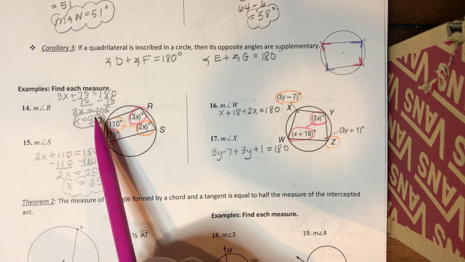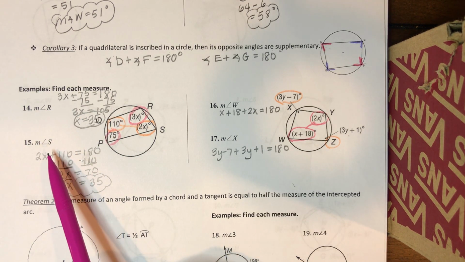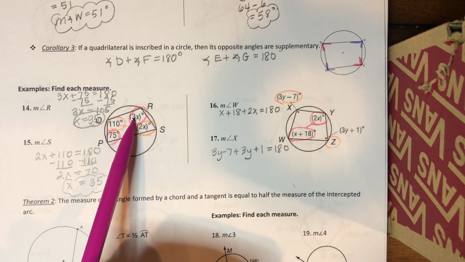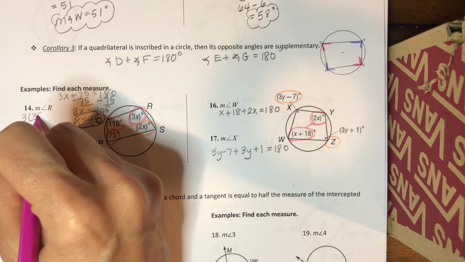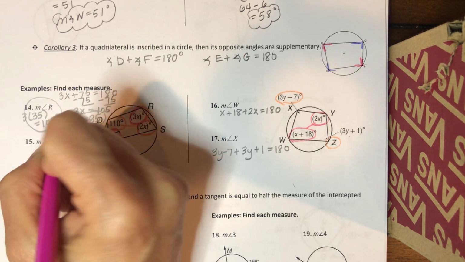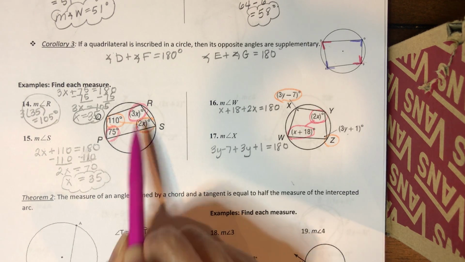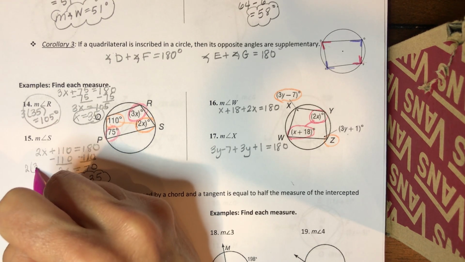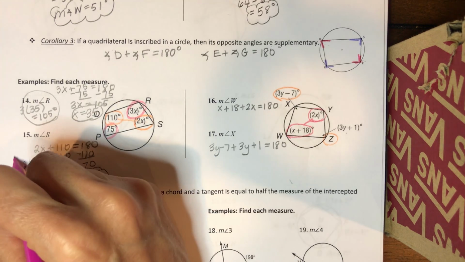You know what I just noticed over here? We forgot to do something. They want to know the measure of angle R and the measure of angle S. So let's go back and plug things in real quick. The measure of angle R, so let's plug in 3 times 35, and we get 105 degrees for angle R. That's our real answer. For angle S, 2 times 35, and we get 70 degrees for angle S.